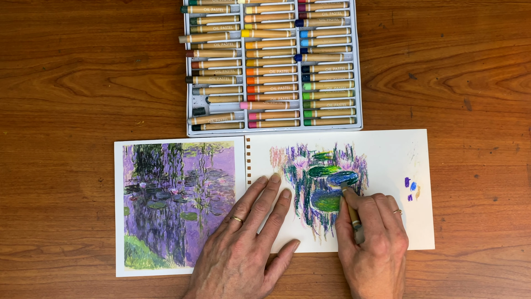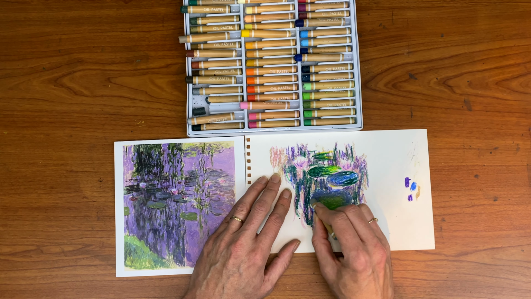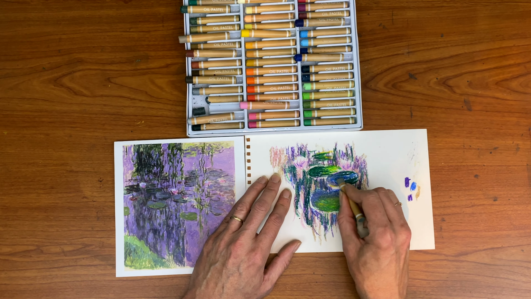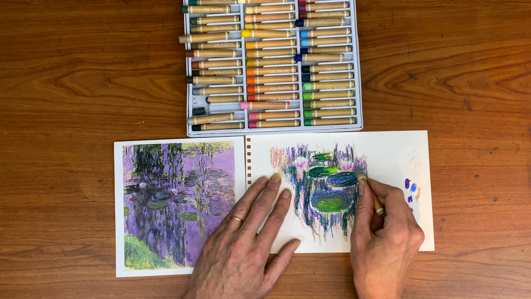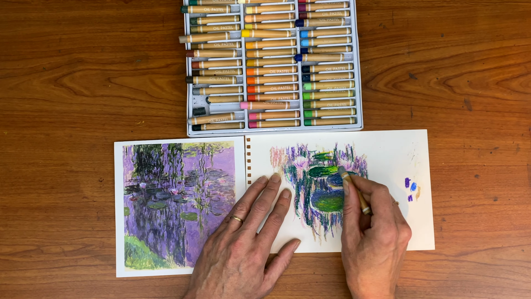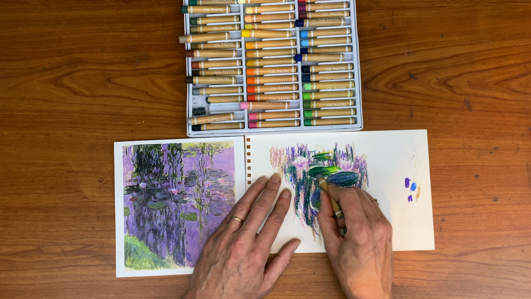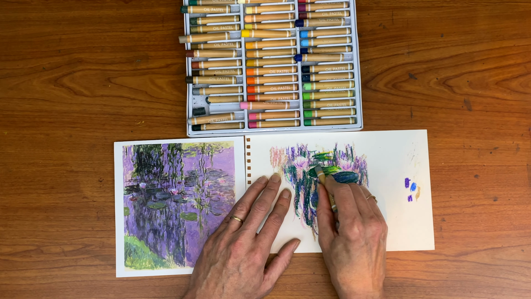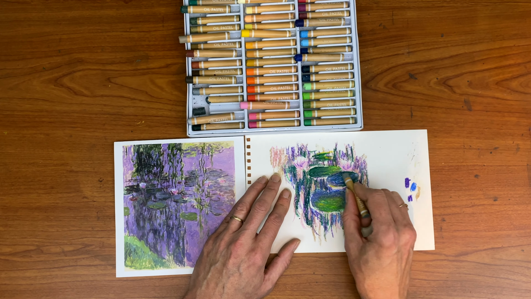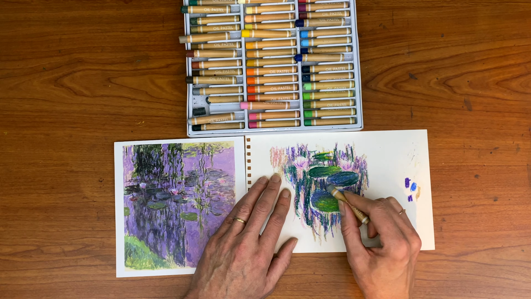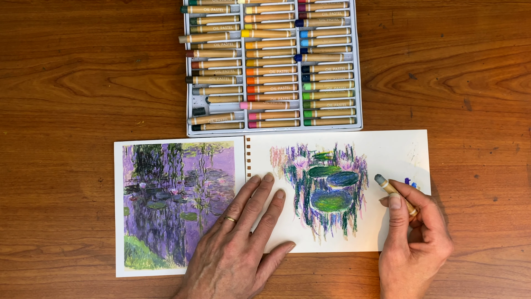I should have mentioned this before, but I've kept kind of a gutter of white around these lily pads so I don't lose them as I'm coloring, because they could easily get lost in the water. But we are going to fill that in with brown, reddish brown and dark brown at some point. So now my lily pads are pretty solid and much more matching to the reference photo.